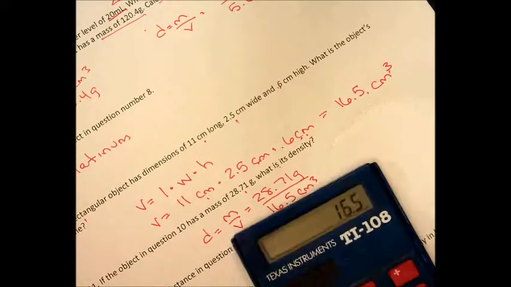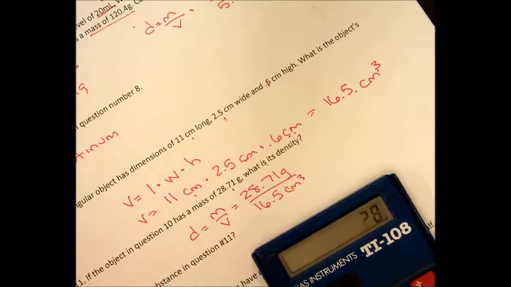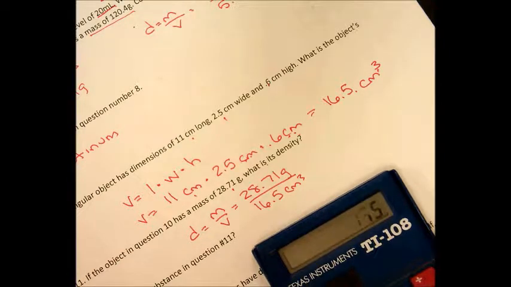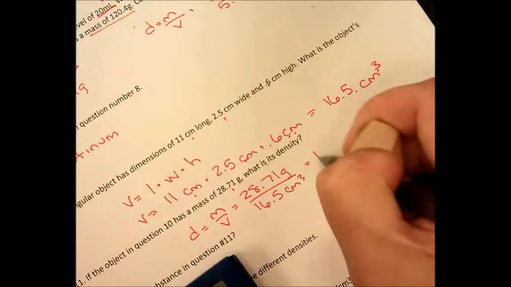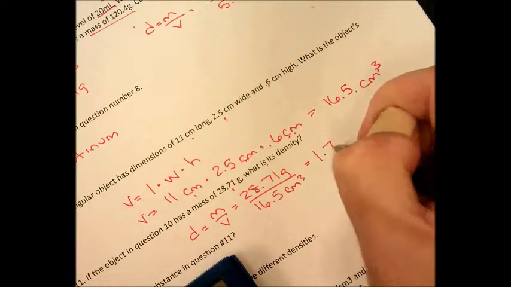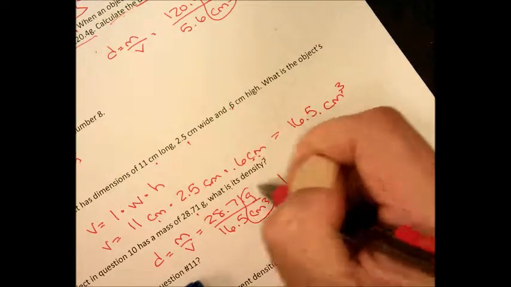We just plug into our calculator. 28.71 divided by 16.5 equals 1.74. Density equals 1.74. And then our units are going to be grams over top of centimeters cubed.